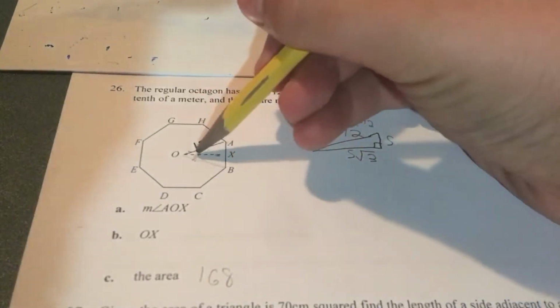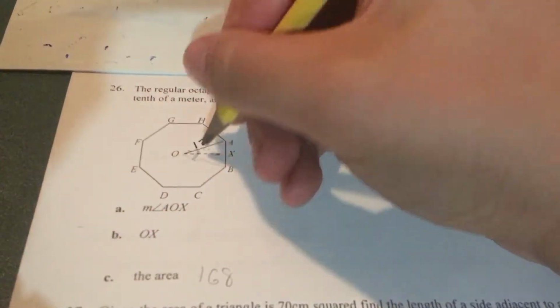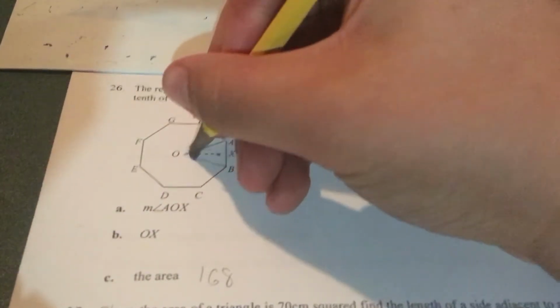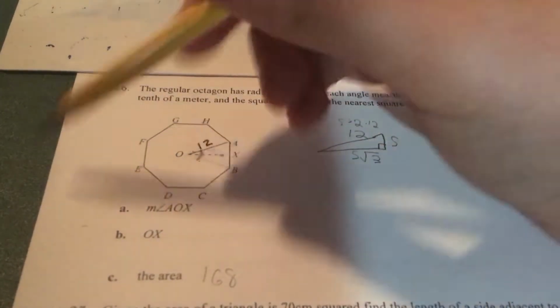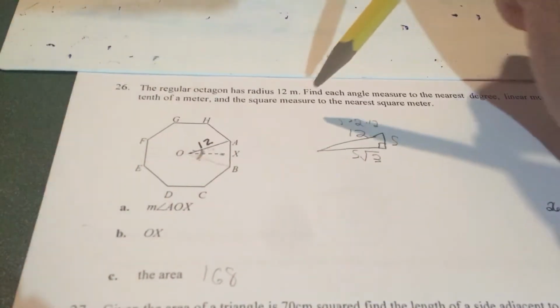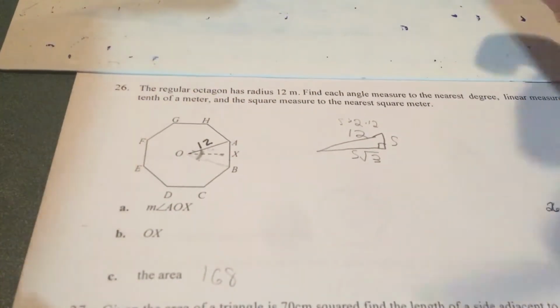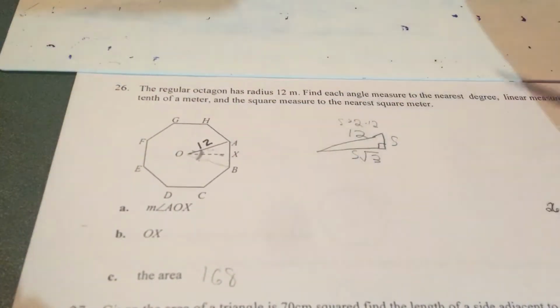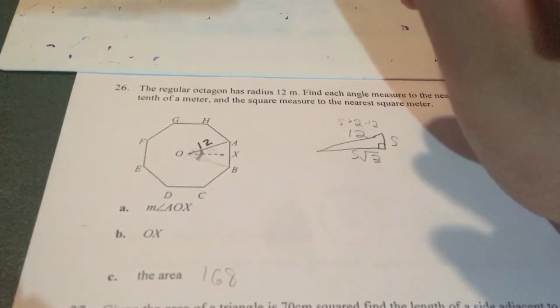To be able to find this little angle that's right here, you're going to want to find the central angle, which is this angle with these two sides and this one triangle. To do that, you have to do the whole total degrees, 360, divided by how many sides.